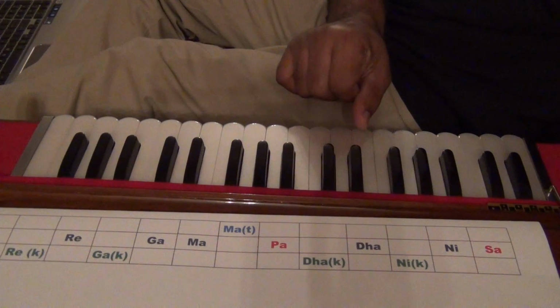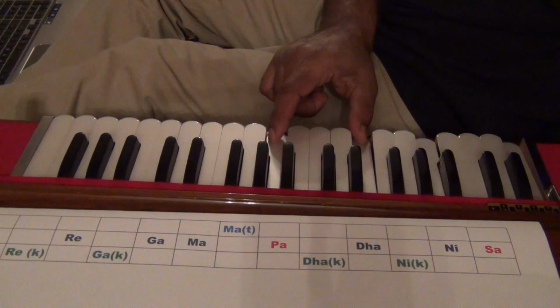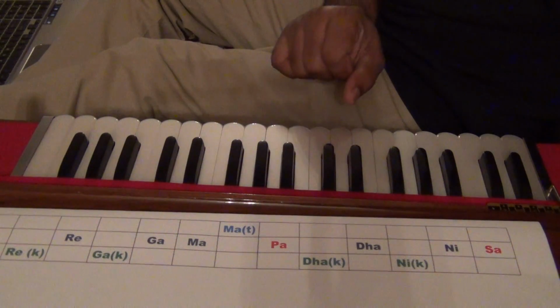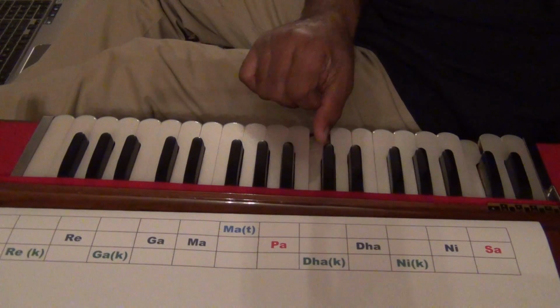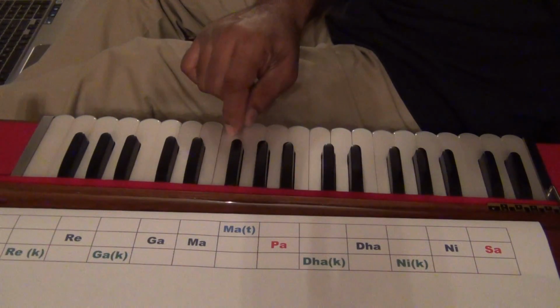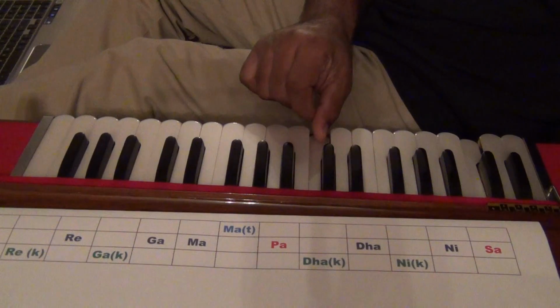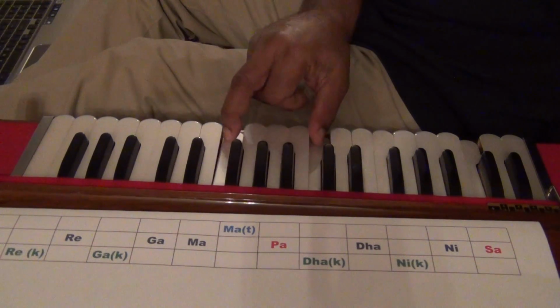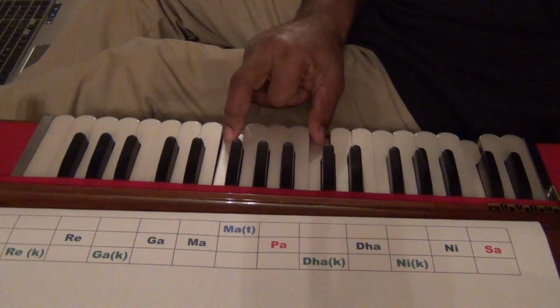So if we started on the C note, the C becomes Sa and the G becomes Pa. If, however, we started on the E note, again it would be Sa, Re, Ga, Ma, Pa, Dha, Ni, Sa. Now we see the E note called Sa, and the B note would be our Pa.